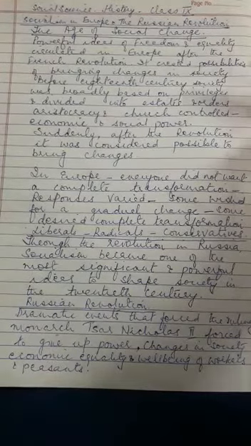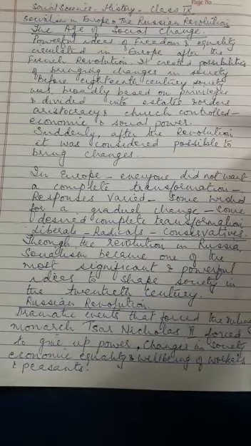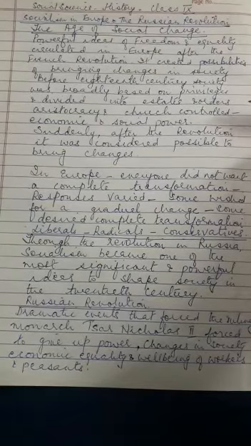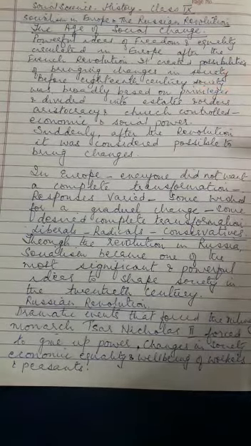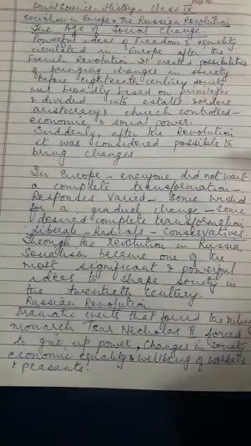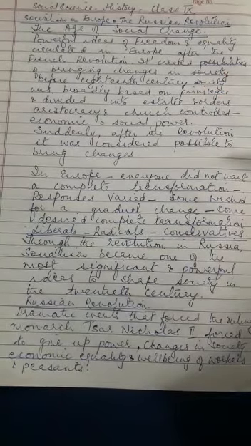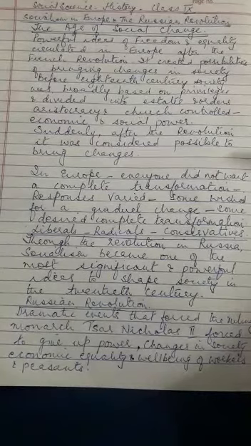Before the 18th century, society was based on privileges and divided into categories. There were estates, orders, and the aristocrats and the church controlled both economic and social power. Suddenly, after the revolution, it was considered possible to bring changes in their country also.